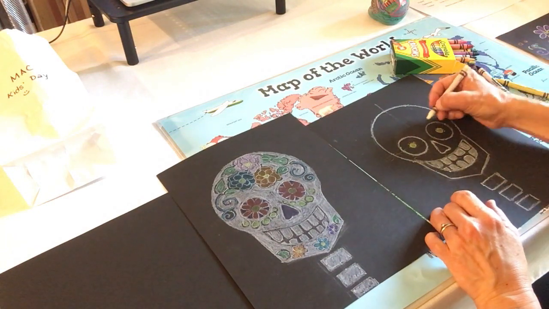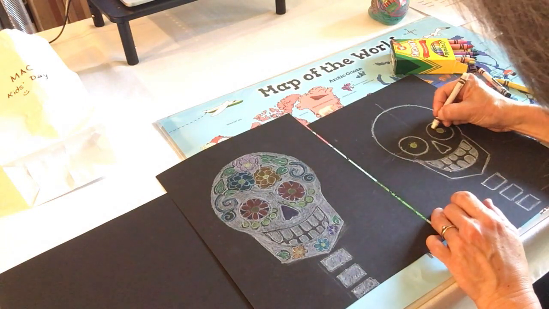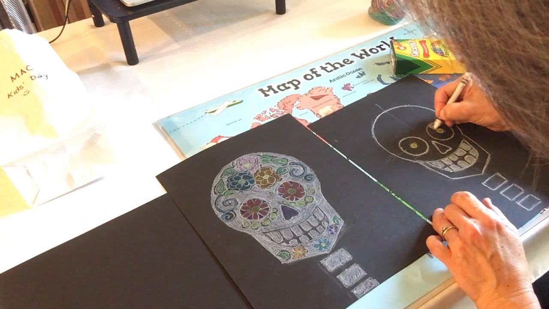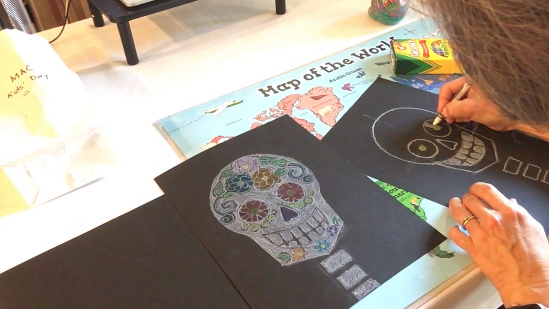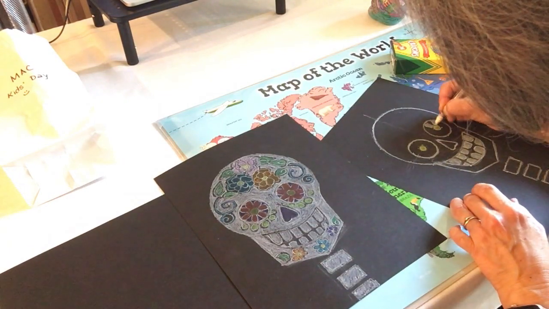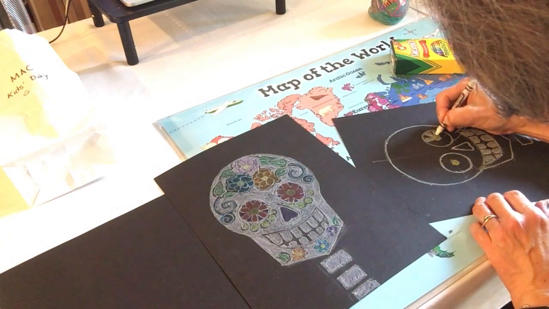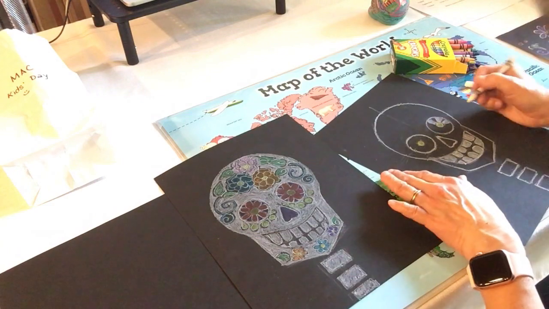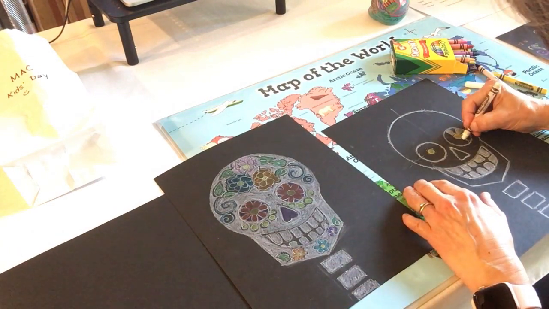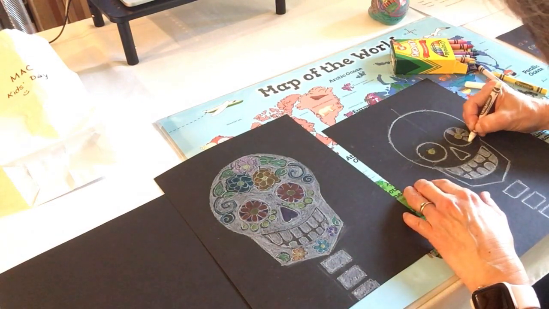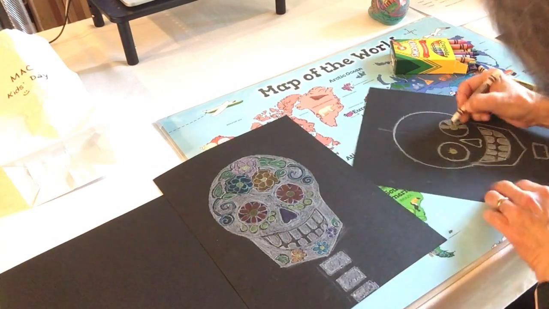So now if I make the petals, I'm going to make these into marigolds, so I think I'll use orange and yellow in the flower. If I used orange and yellow directly on black paper, just like the center of the flower, it's not going to show up very well. So I'm putting down white crayon first. White is a very versatile color.